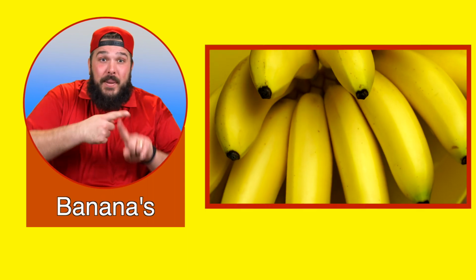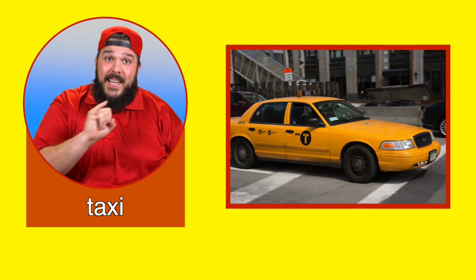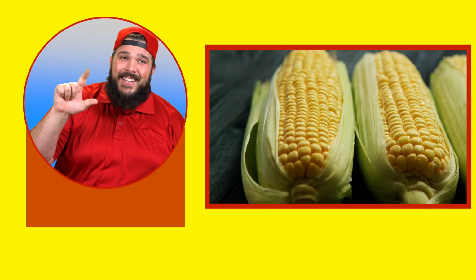Yellow. Bananas are yellow. This taxi is yellow. Corn is yellow too. Yellow.